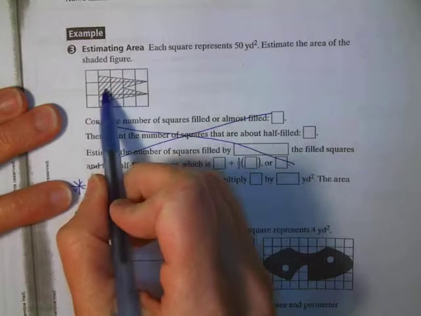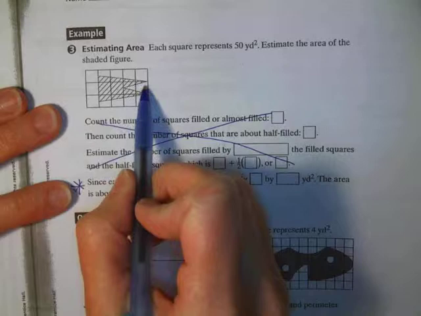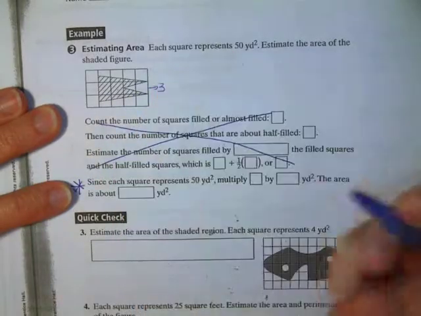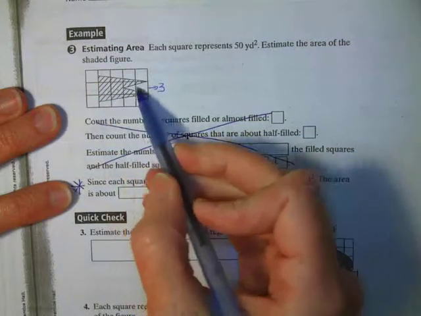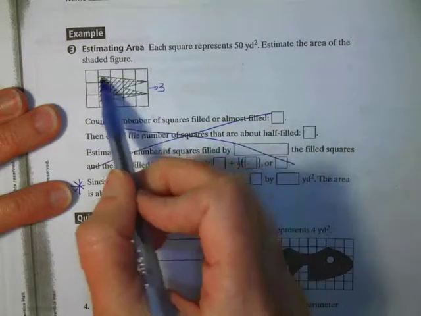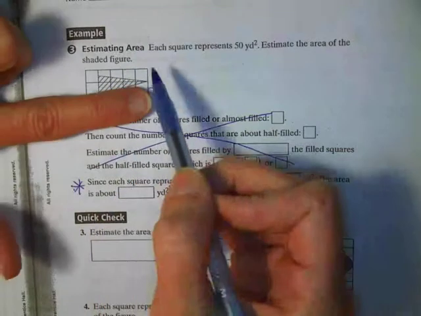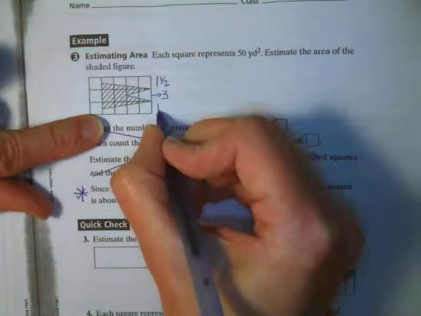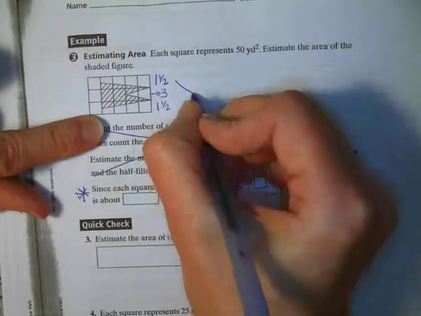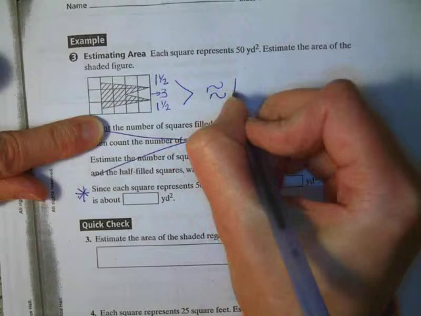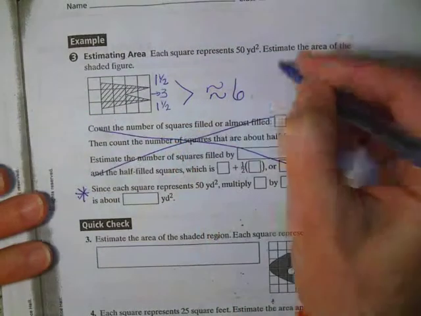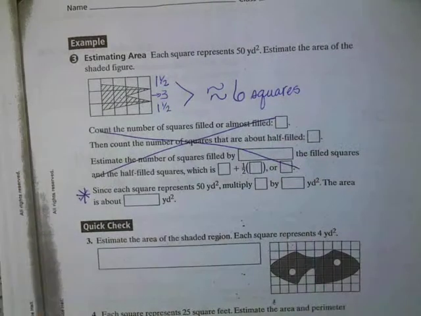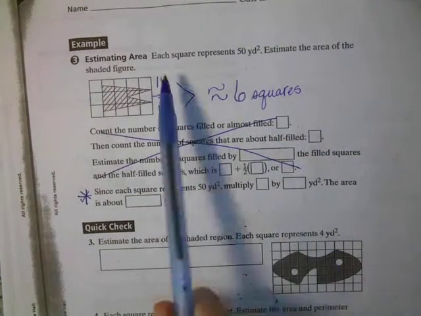But basically what I do here is I see 1, 2, this right through the middle here, I estimate to be 3 units, or 3 squares that would be filled. Here I estimate that this row up here would give me about a box and a half, and similarly on the bottom. So my estimate here is that this is going to be 6 squares. Okay, so I haven't answered the question yet, but I know that I have 6 squares.